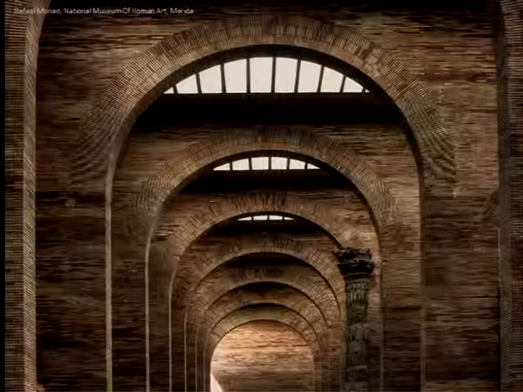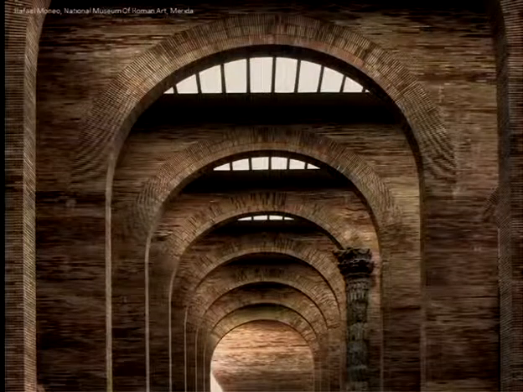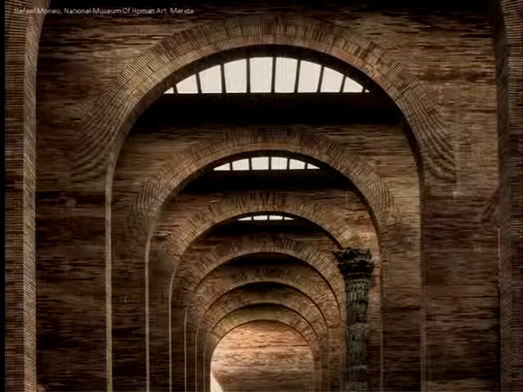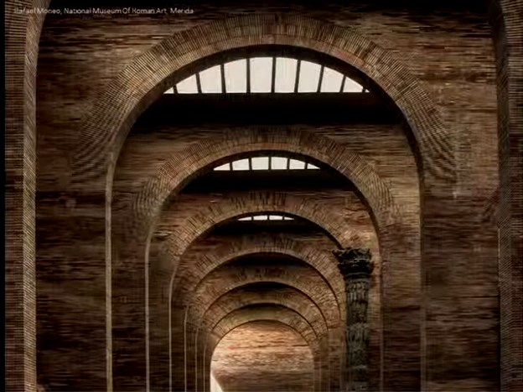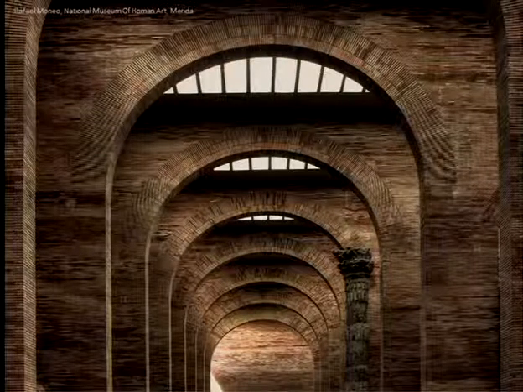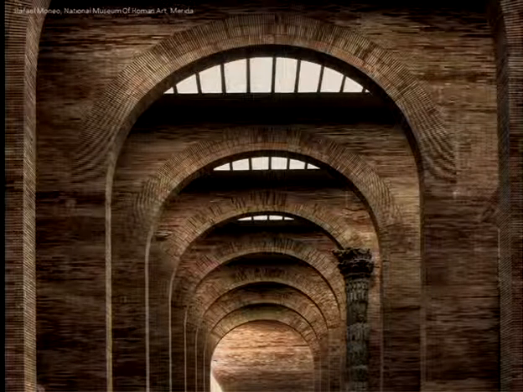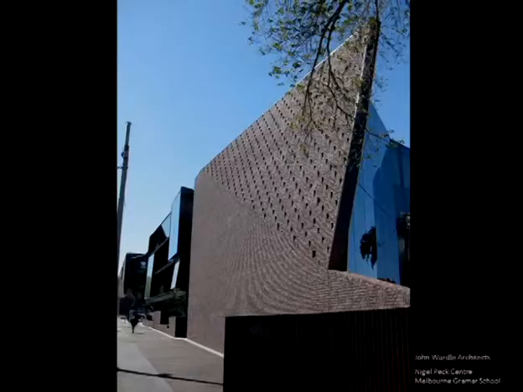Rafael Moneo in Spain did a museum related to Roman art, and it's all done in masonry. And what he did, again, was to take advantage of the traditional principles of the arch, of the Roman bricks, which are very slender and narrow, to create a set of arches and spaces.